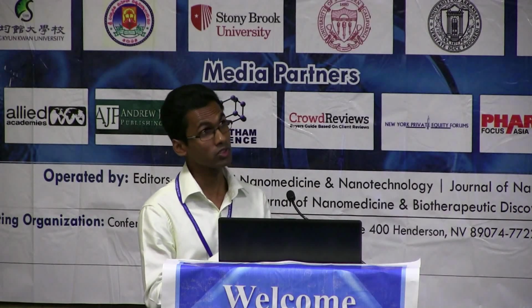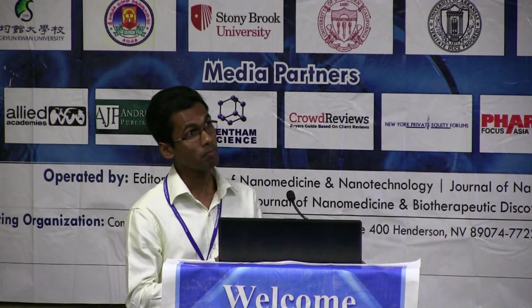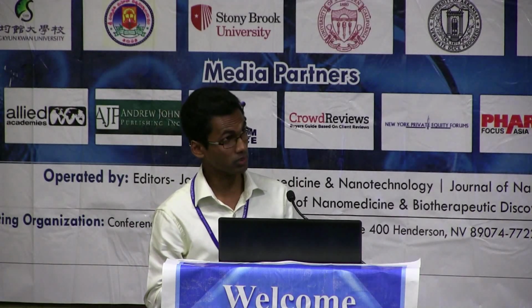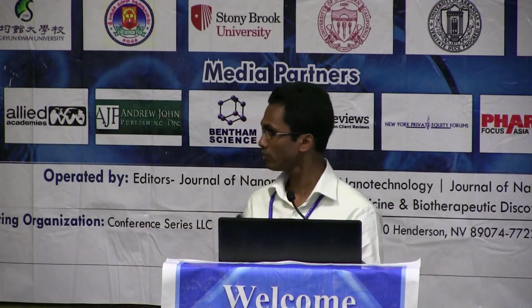If you see here, in the control panels, you see more orange signal. But with this D group, which is low pH treated with pHLIP gramicidin liposomes, on day 1, day 2, and day 4, we see the green signal increase while the orange signal decreases. So this is a clear indication that the mitochondria are already depolarized and the cells are going through apoptosis. This is the preliminary work we did with these entities.